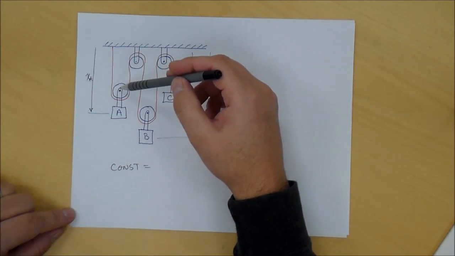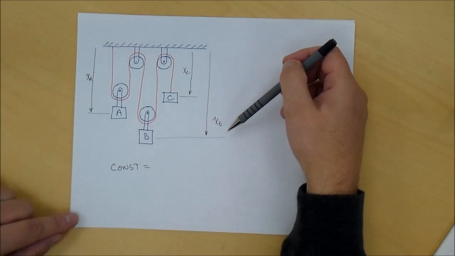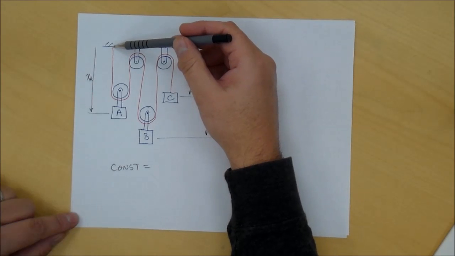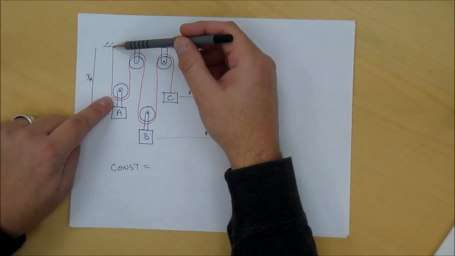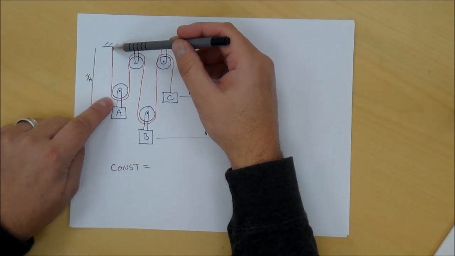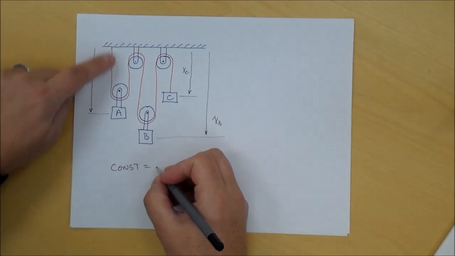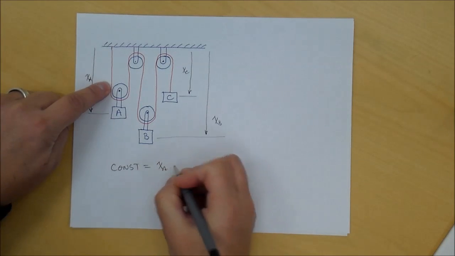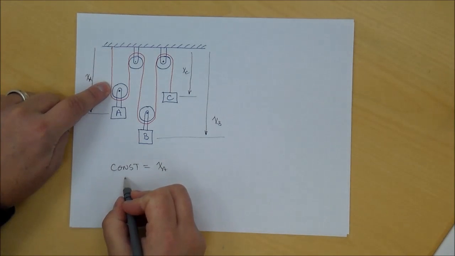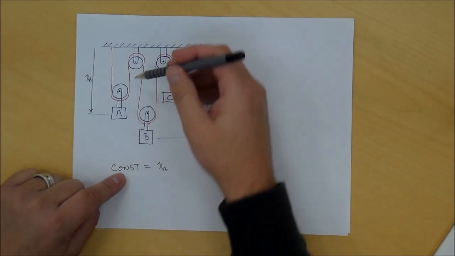And as we go through each segment of the rope, note how it relates to the coordinates in your system. So, for example, if we start here, this first segment, I will note, is always related to XA. In fact, it's going to be equal to XA minus some constant, right? So this segment is XA, and the constant gets lumped into this left-hand side.